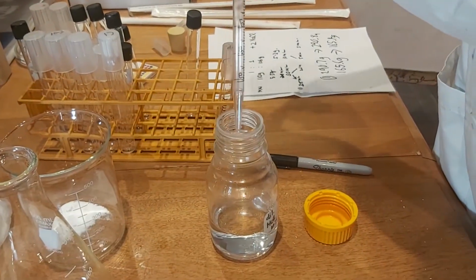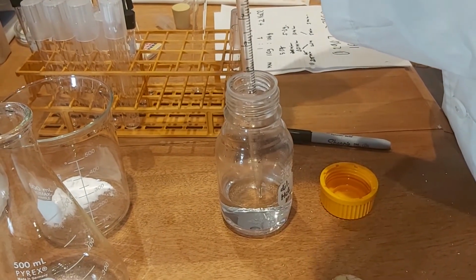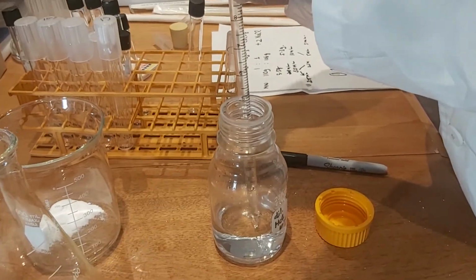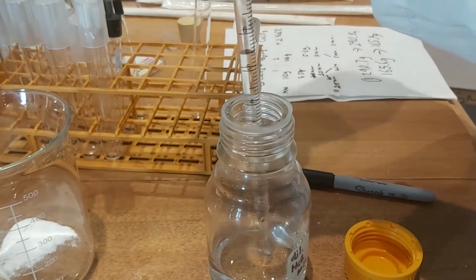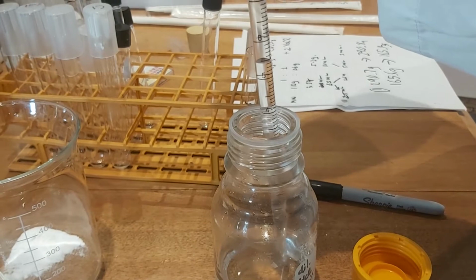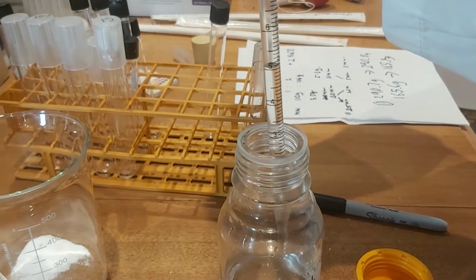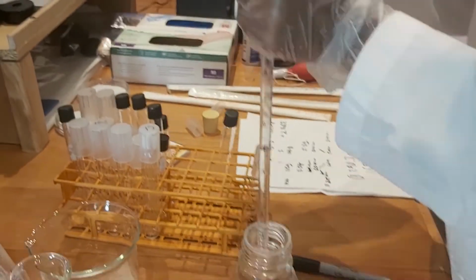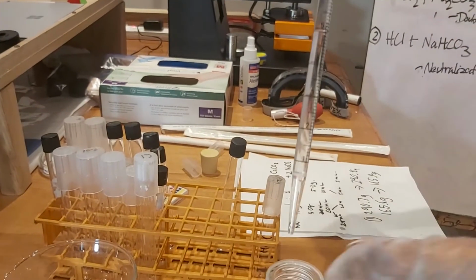So 5 milliliters. A little excess. I'm going to put it into a test tube.